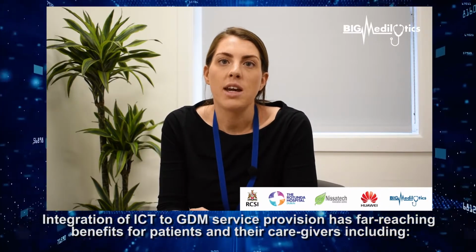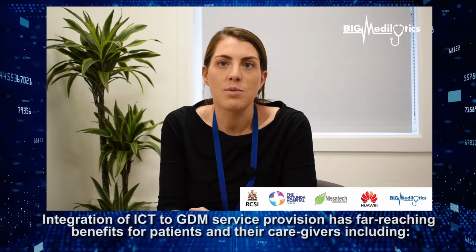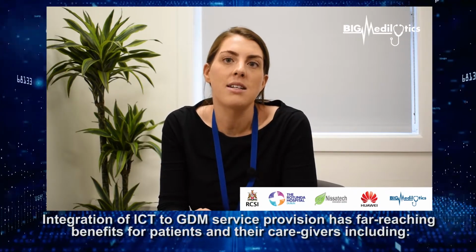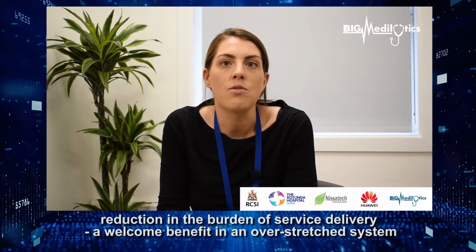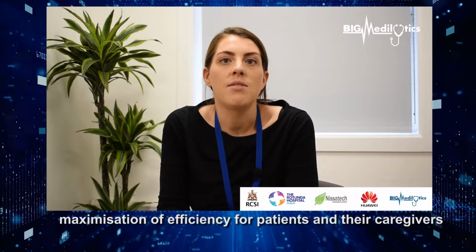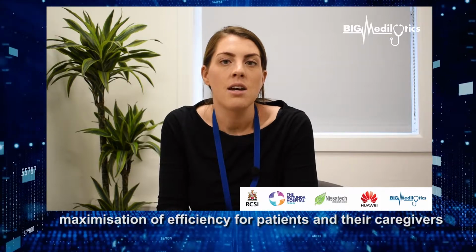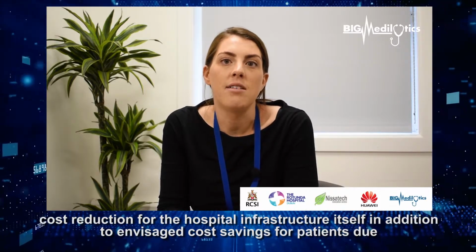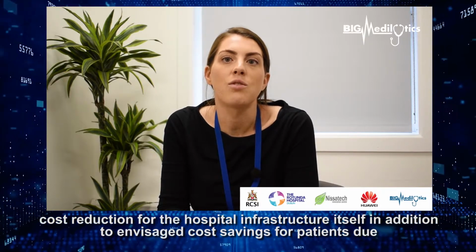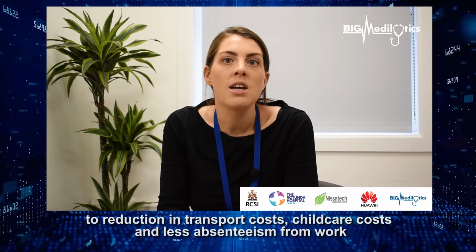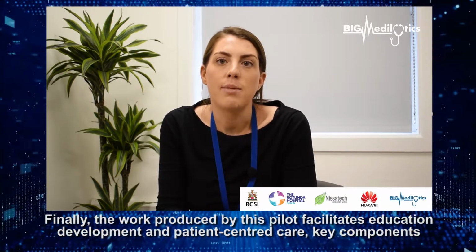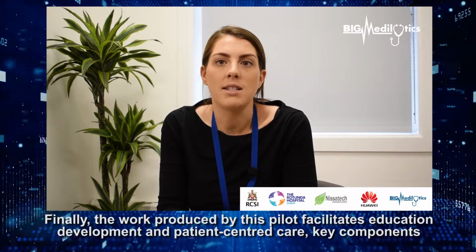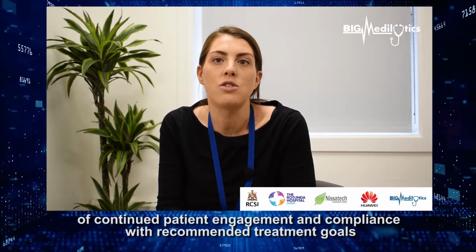Integration of information and communication technology to gestational diabetes service provision has far-reaching benefits for patients and their caregivers, including a reduction to the burden of service delivery, a welcome benefit in an overstretched system, maximisation of efficiency for patients and their caregivers, cost reduction for the hospital infrastructure itself, in addition to envisaged cost savings for patients due to reduction in transport costs, childcare costs, and less absenteeism from work. Finally, the work produced by this pilot facilitates education development and patient-centred care, key components of continued patient engagement and compliance with recommended treatment goals.